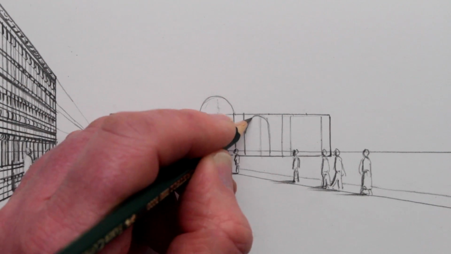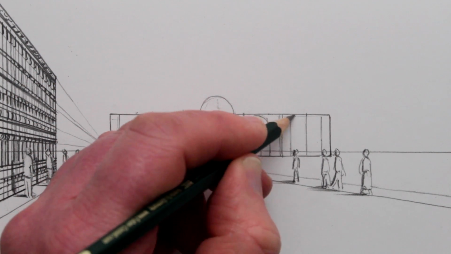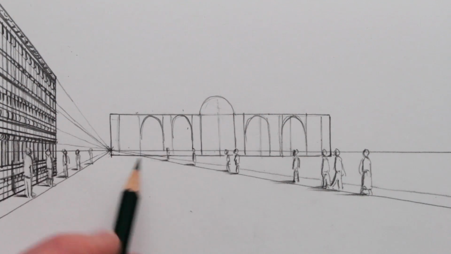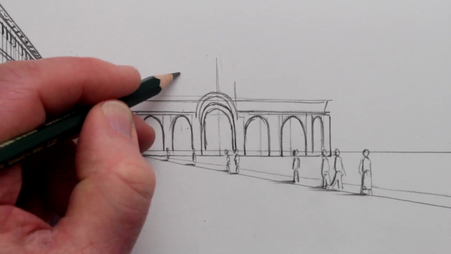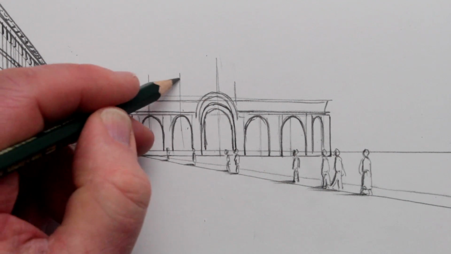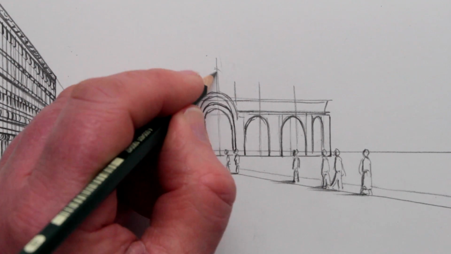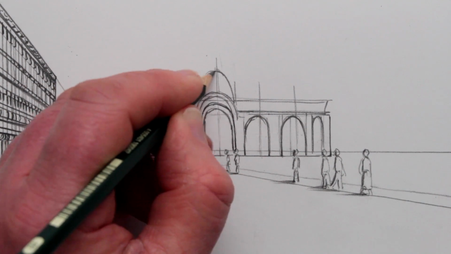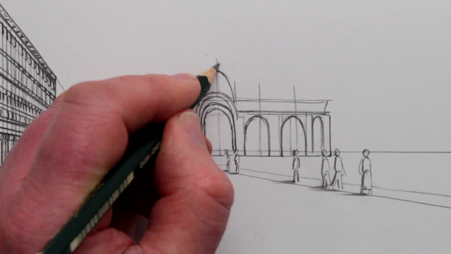Once we have the arches in place so that they look okay, we can make the lines a bit darker and add some small details. Next we can extend the building upwards by extending vertical lines from each of the arches that we've already drawn. Then we can draw another series of arches above the first series of arches.